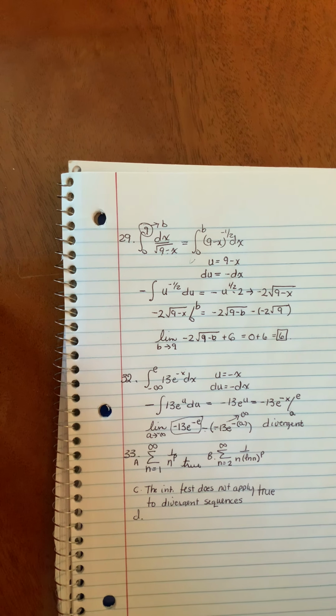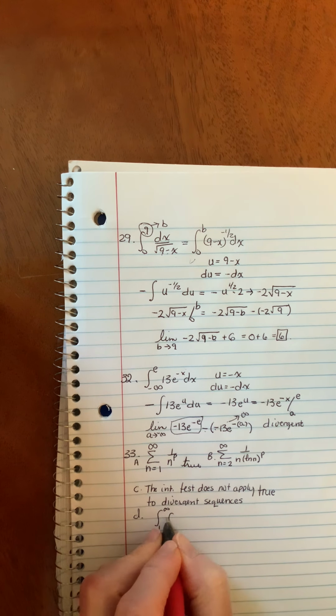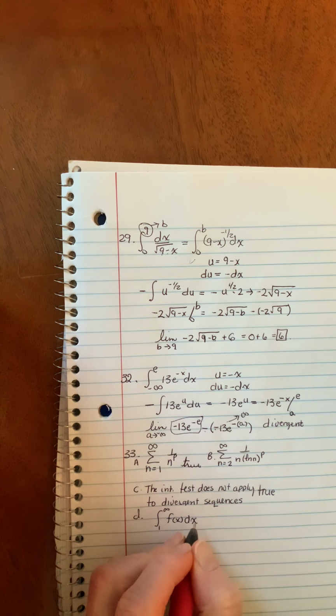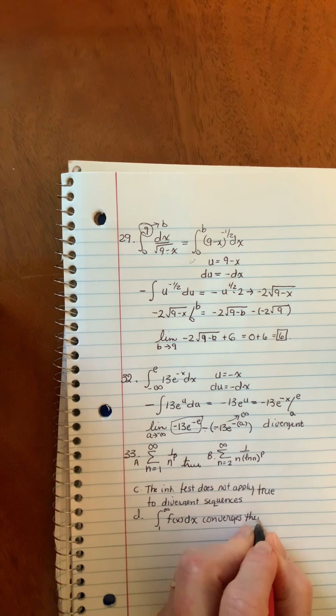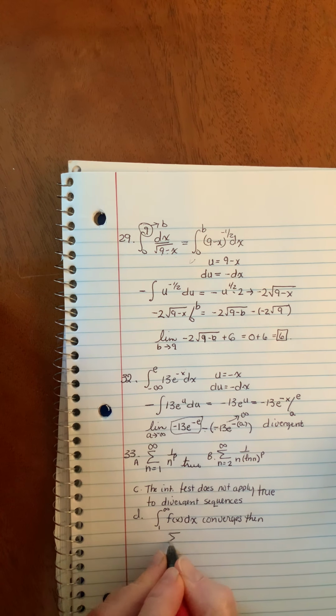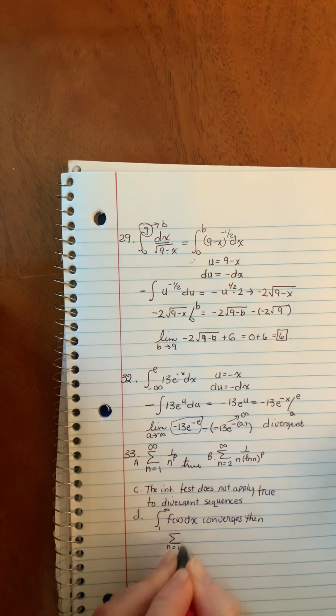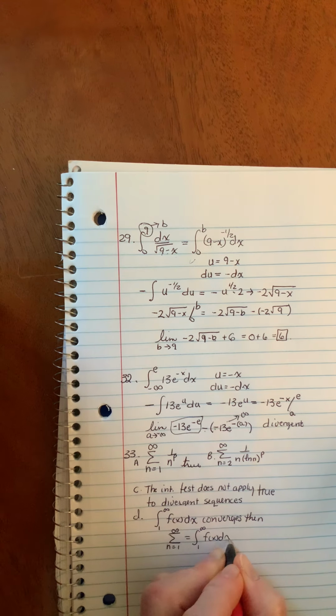The next one says if f of n and a n satisfy the requirements of the integral test, and the integral from 1 to infinity of f of x dx converges, then the series from n equals 1 to infinity is equal to the integral from 1 to infinity of f of x dx.